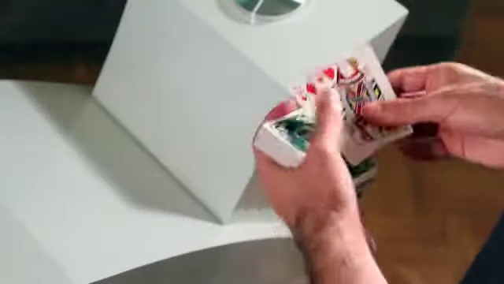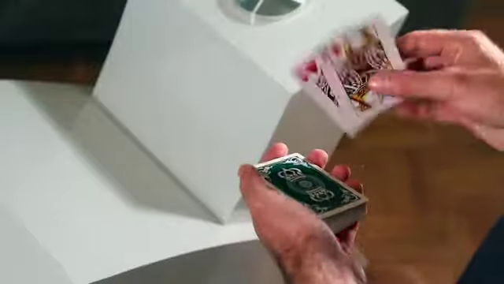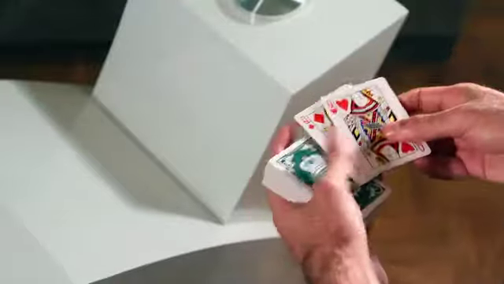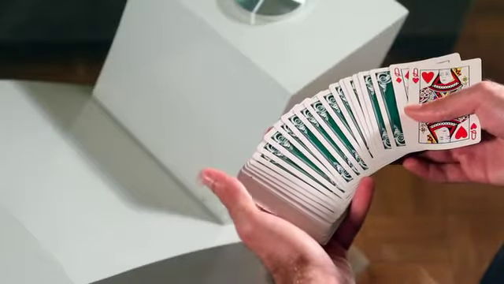You're going to need two cards as your sandwich cards. I used the two red queens. You can use jokers or whatever other mates you want. And the two queens in this case are on top of the pack. Now we're going to have a card selected, as you saw in the demo.